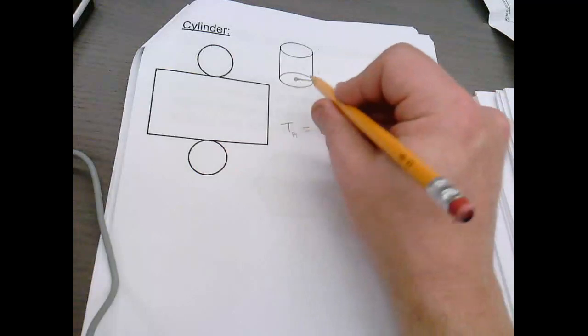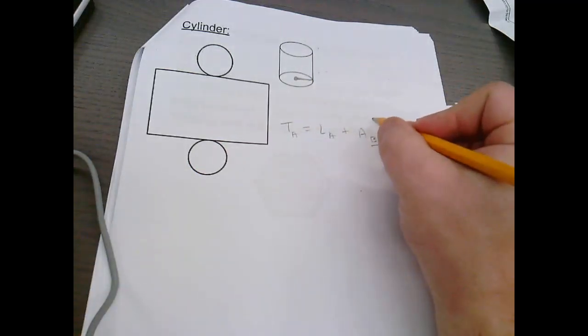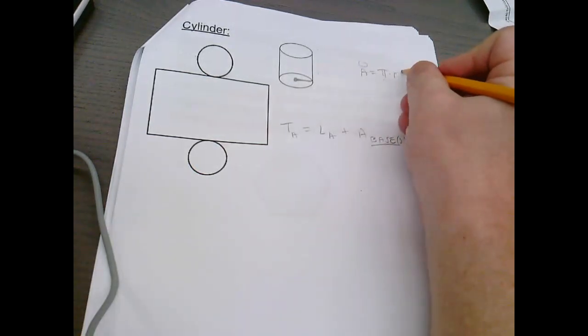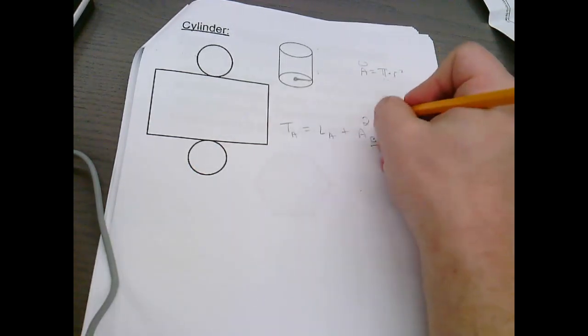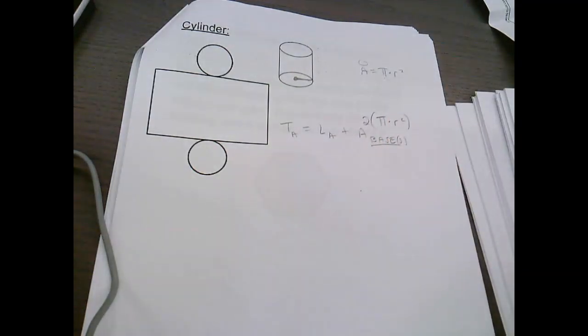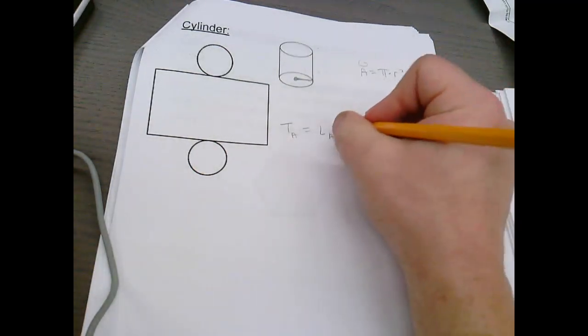All right, so area of the base. The area of a circle is always pi times radius squared. So there's two of these things, and it's pi times radius squared. It's pretty straightforward. So the lateral area.